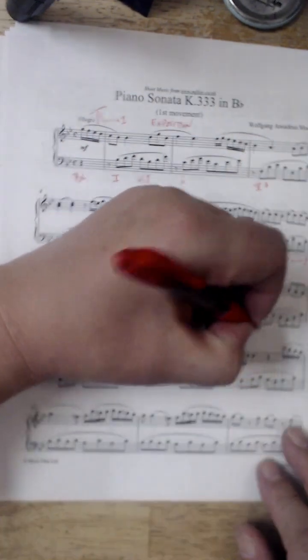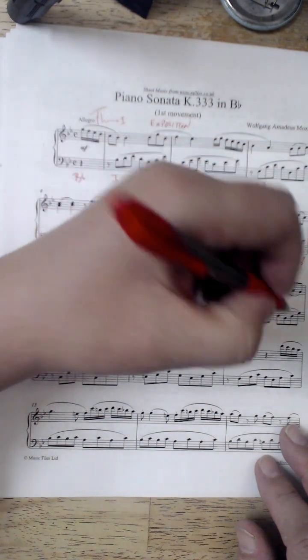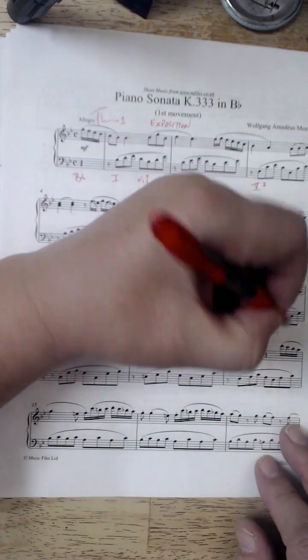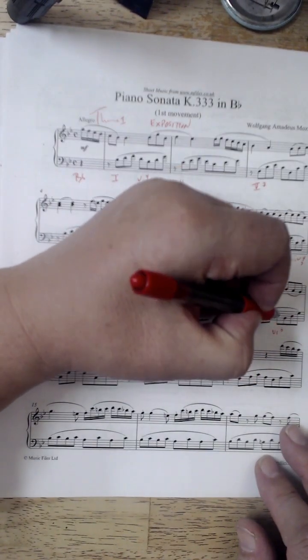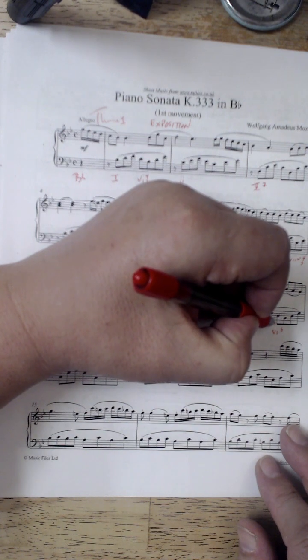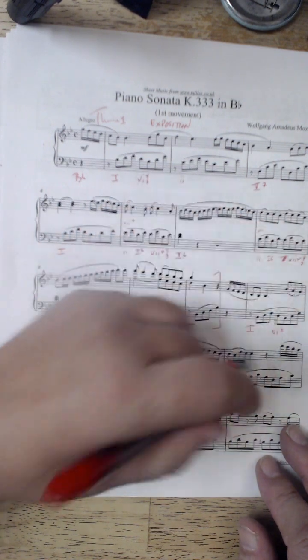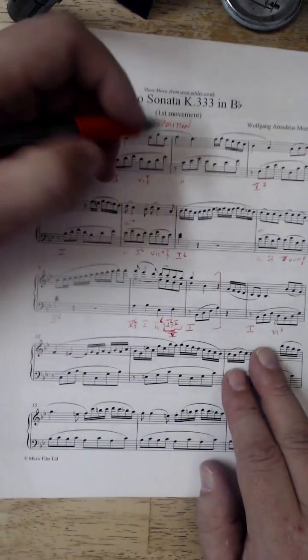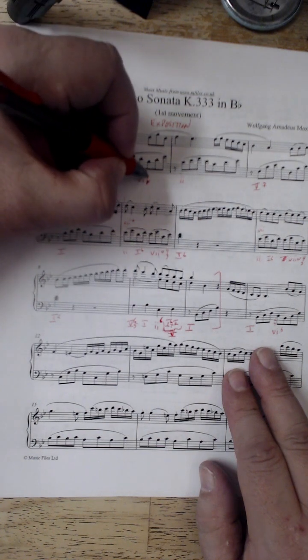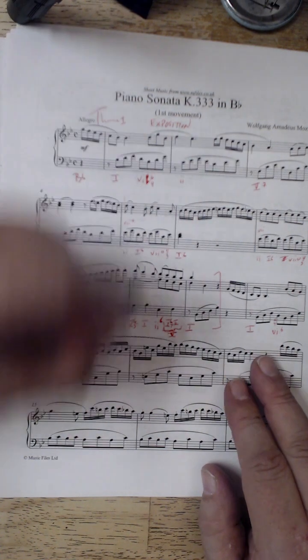So it starts out sounding like it's going to be the same as the beginning, and we have a 1 chord here, and then we have our 6 chord right here. Again, you can call this a 6. If we call that there, it's 6/4. Sorry, bad.